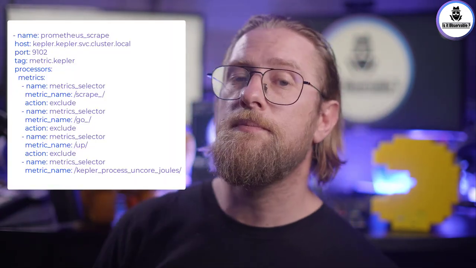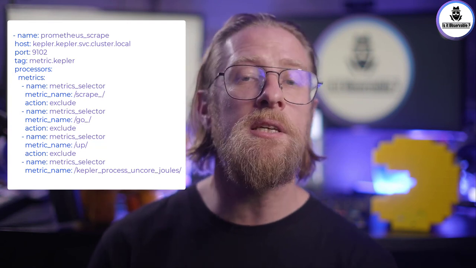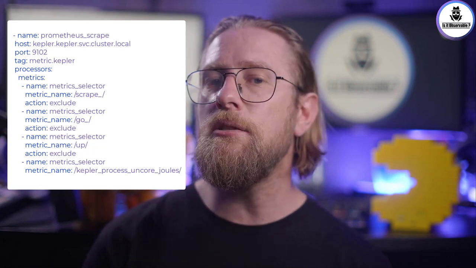Metric selector will allow us to exclude metrics or only include specific metrics. For example, let's say that we have a Prometheus exporter and we want to drop all the metrics having scrape in the names, go or up, or even remove a specific metric name called Kepler process encore Joule. So we can simply exclude those metrics by configuring our processor the following way. So here it is. From this example, we can clearly understand that the metric name can take either the full name of our metrics or regular expressions. And actions can be either exclude or include.